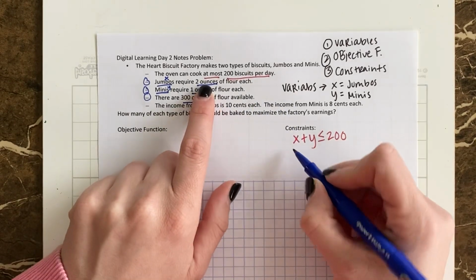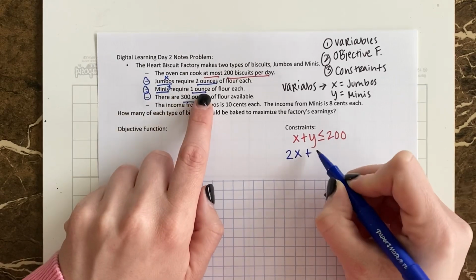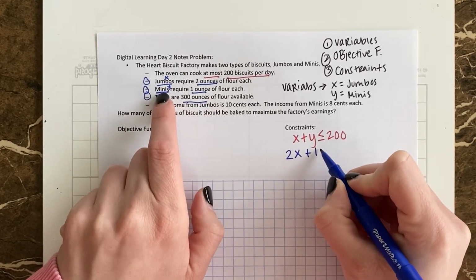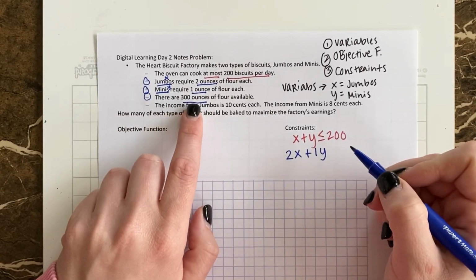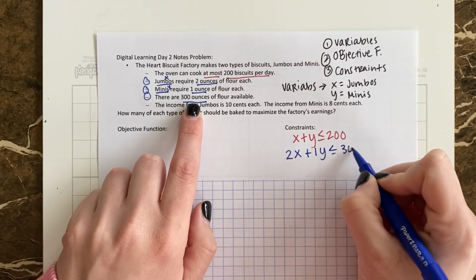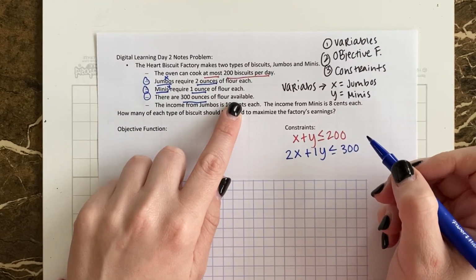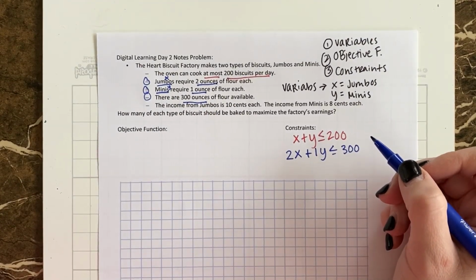So 2 ounces for every jumbo plus 1 ounce for every mini has to be less than or equal to 300, because if you only have 300 ounces of flour per day available, you cannot go over that amount of ounces.